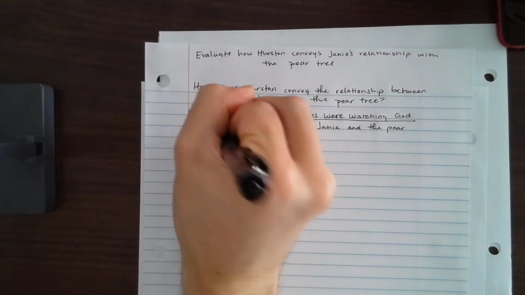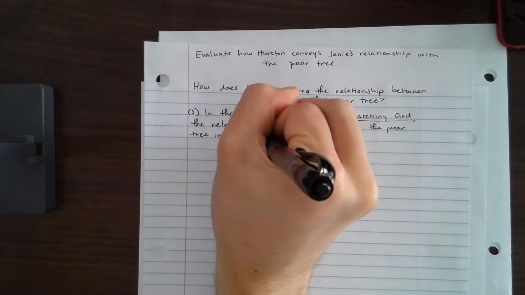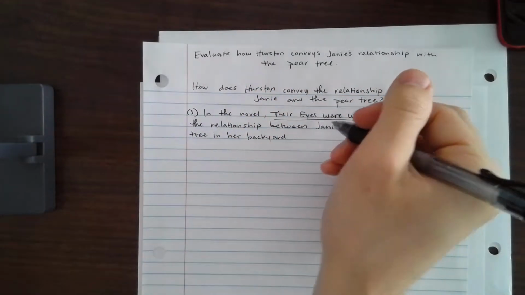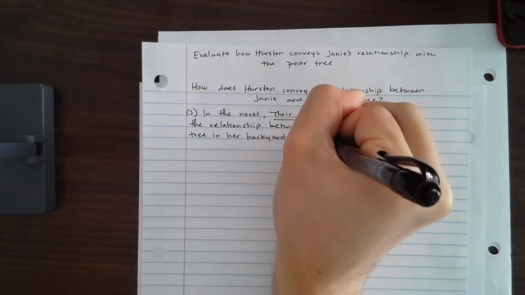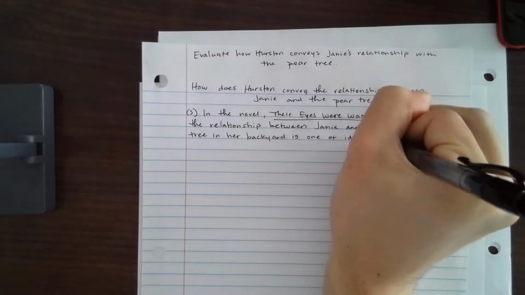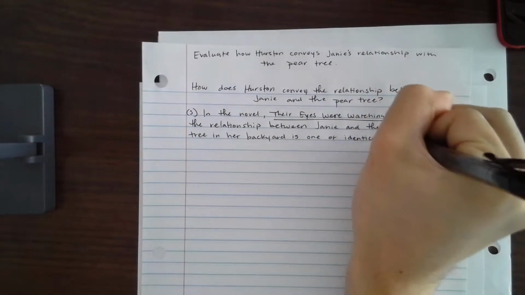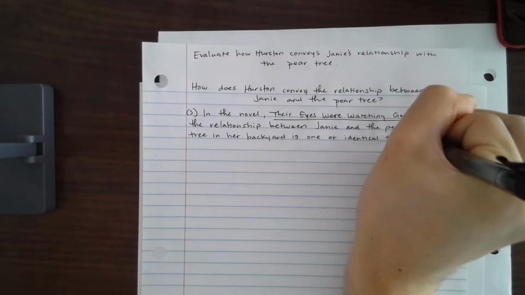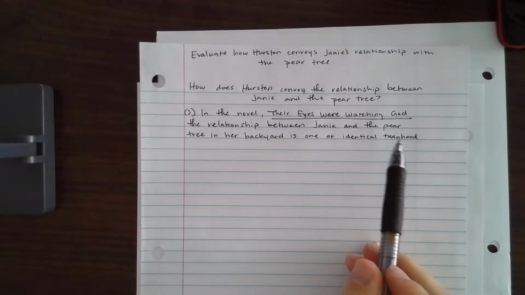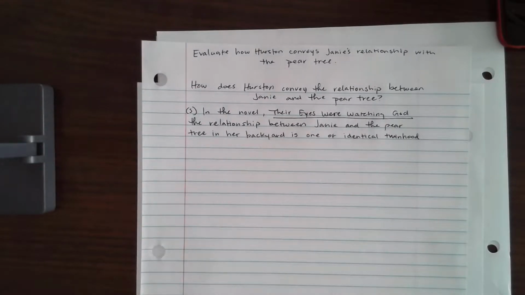And let me give it a little bit more context about which pear tree this is, but the pear tree in her backyard is one of identical twinhood. And then my analysis and explanation will go into what I mean by identical twinhood, meaning they are the same person. And I'm talking about the tree as a person, as a character. They're the same character pretty much.